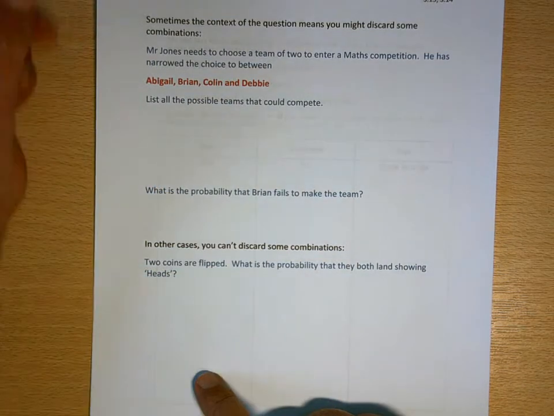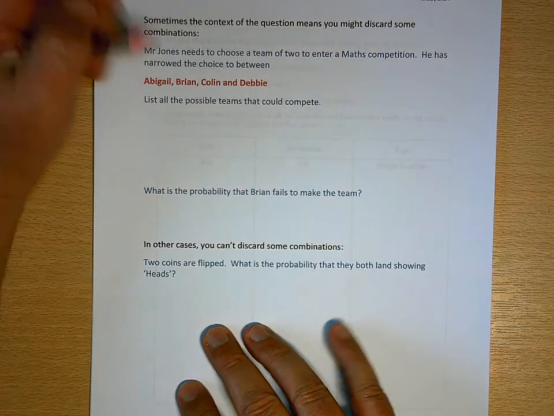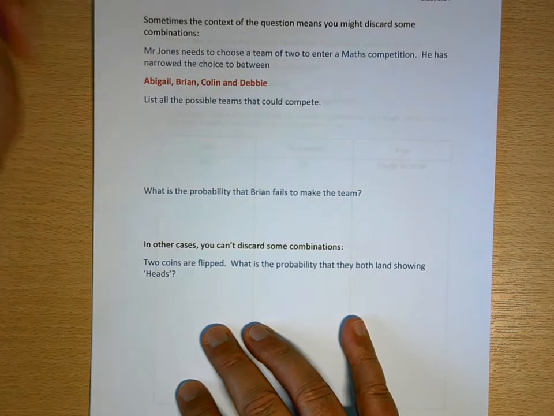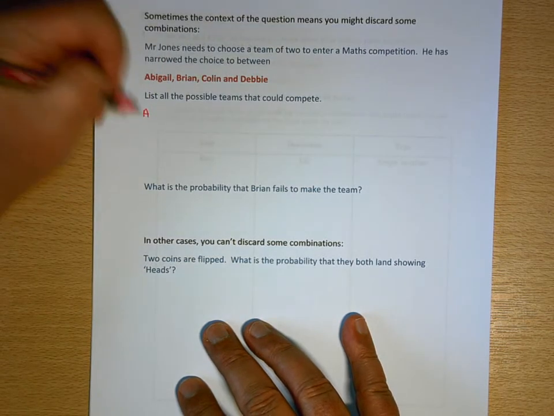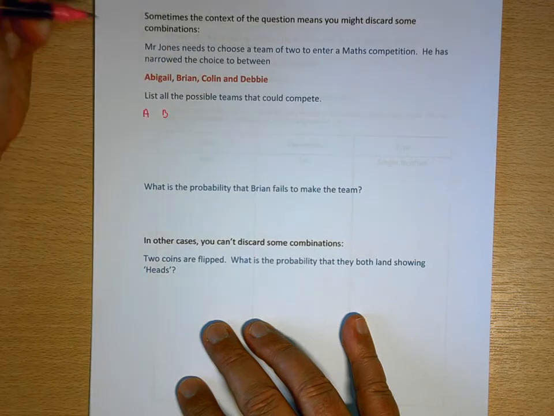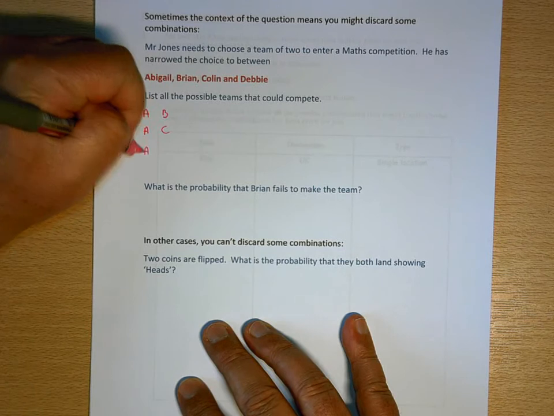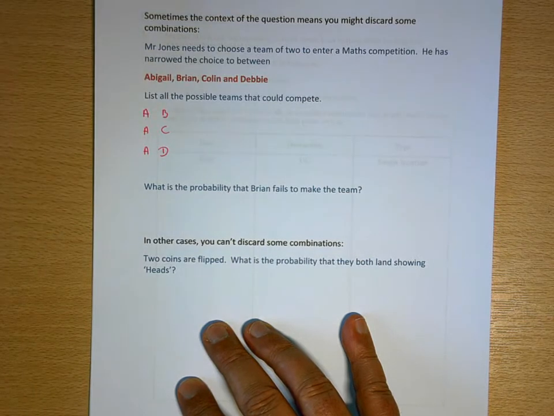Well, remember, we're going to be systematic. Team of 2. What if I have Abigail? I'm going to fix Abigail. She's in. Who could be with her? Well, Brian could be with her, or Colin, or Debbie. No other combination will include Abigail.